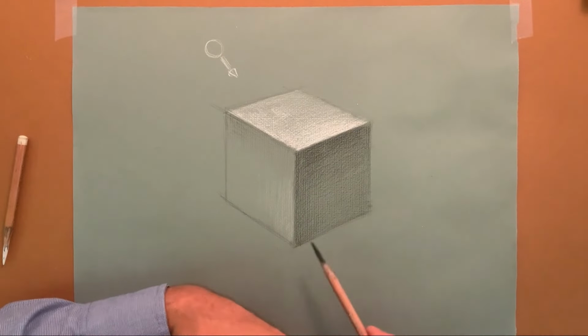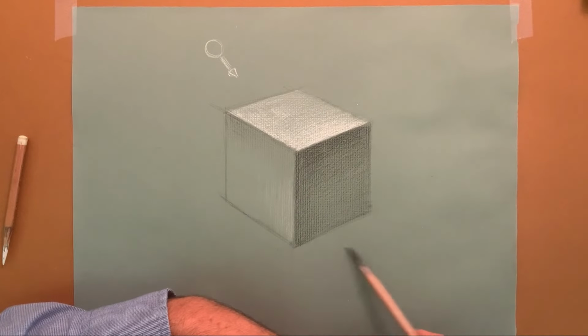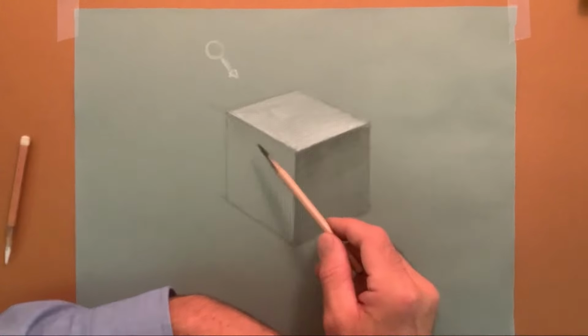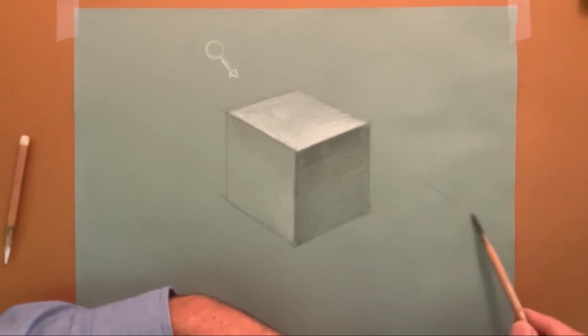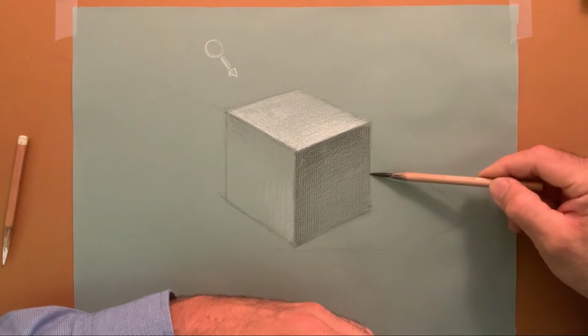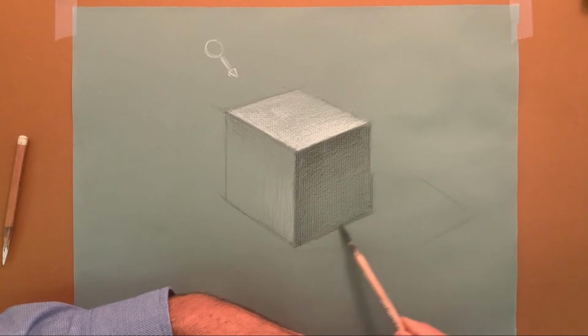So now let's see, we have the shadow mask here. We've got a cast shadow. I'm going to block in a barbaric shadow here, just quickly done. So now this is going to be dark.